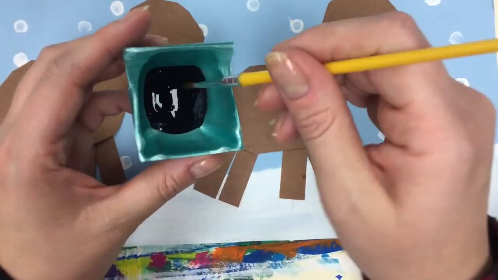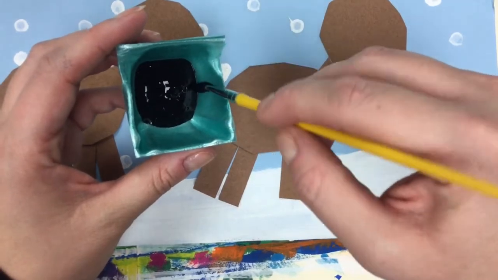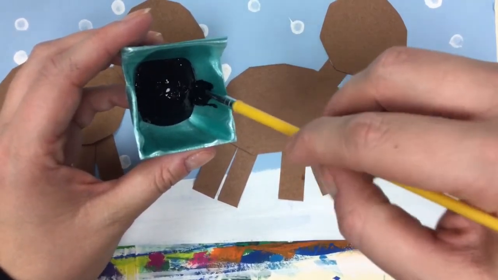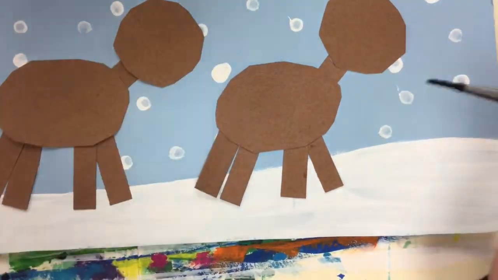I'm going to use a skinny brush, and to help my brush stay nice and skinny, I'm going to put it in the paint, and then I'm going to spin it up against the edge like this. This pulls off some of the extra paint and then makes my paintbrush nice and pointy.